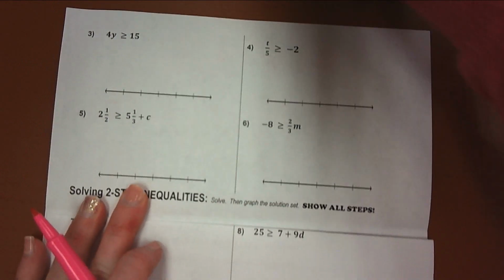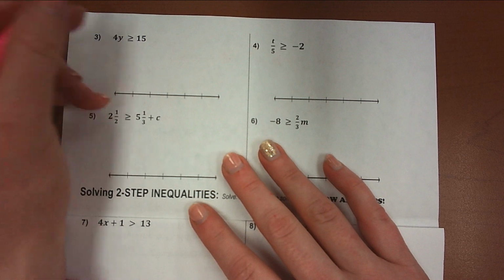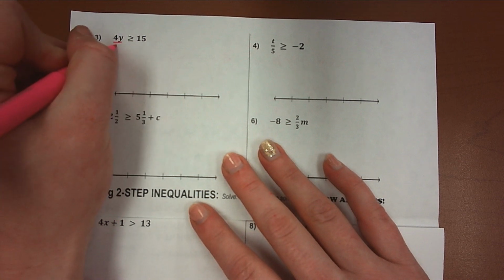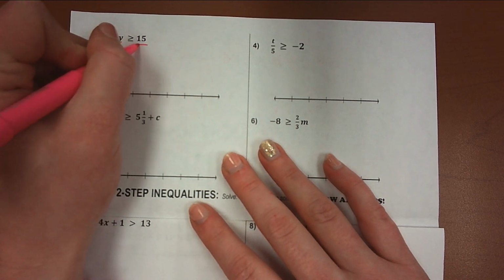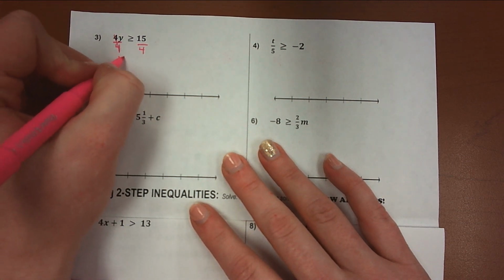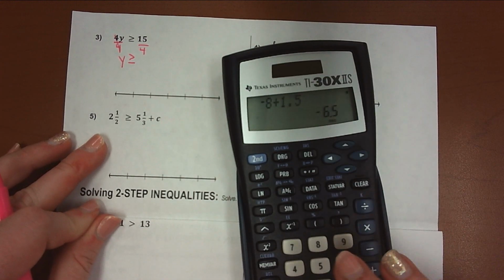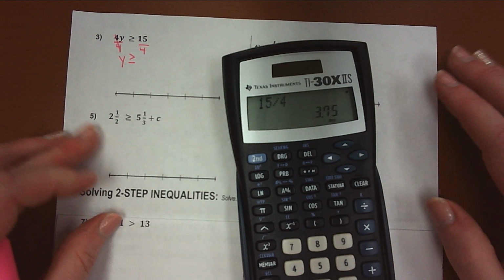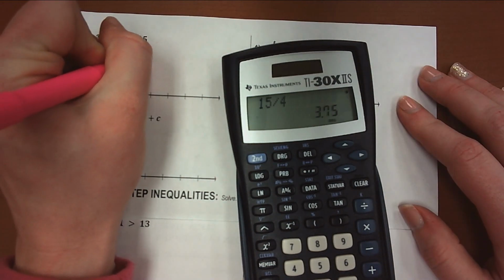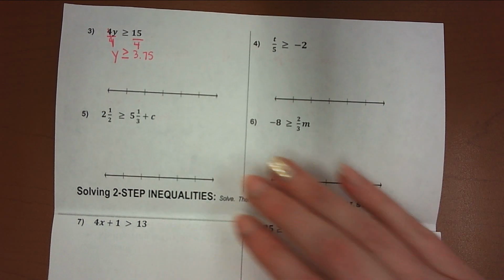So when we open up and continue solving, we've got a couple more one-step inequalities. The inverse of multiplying by 4 is dividing by 4. And if I divide one side of the inequality by 4, I'm going to do it to the other. 4 divided by 4 is 1, and 1 times y is just y, is greater than or equal to 15 divided by 4, which is 3.75 as a decimal, or 3 3/4, either one.